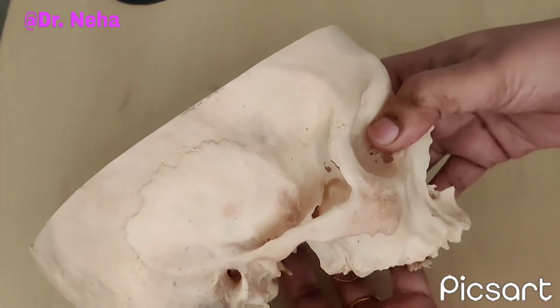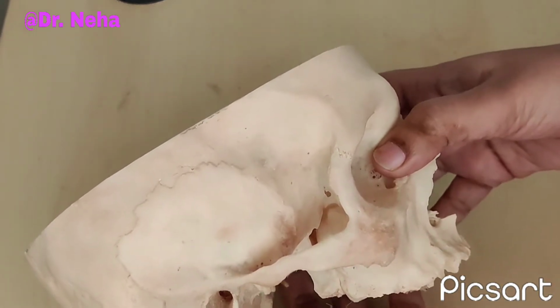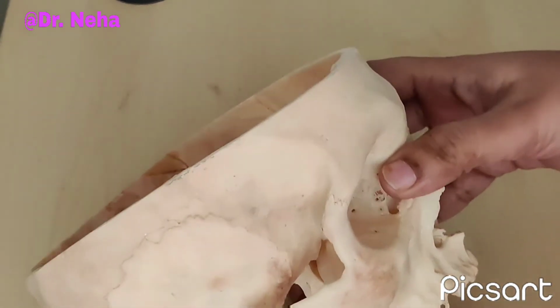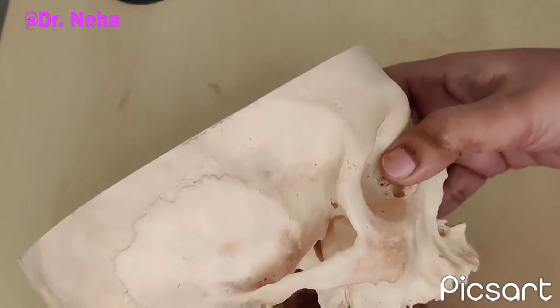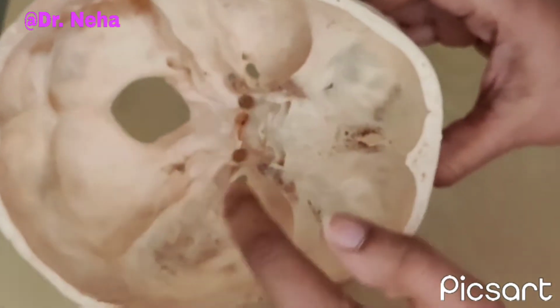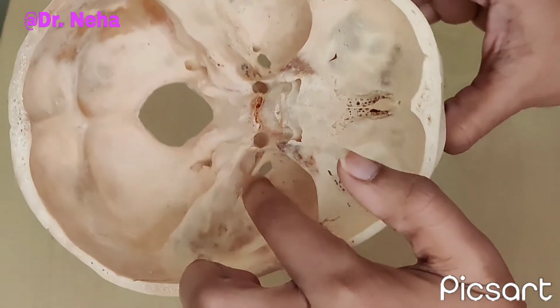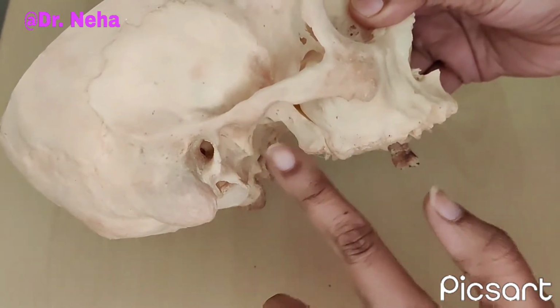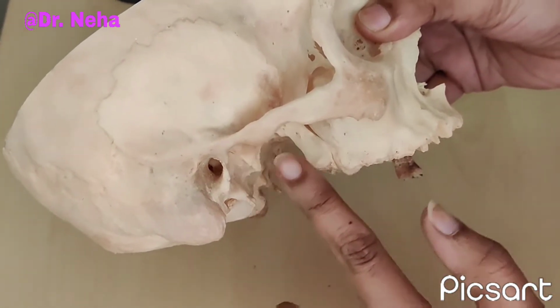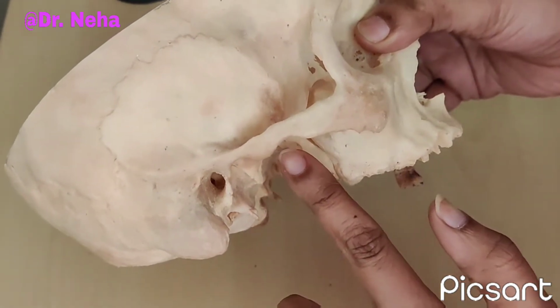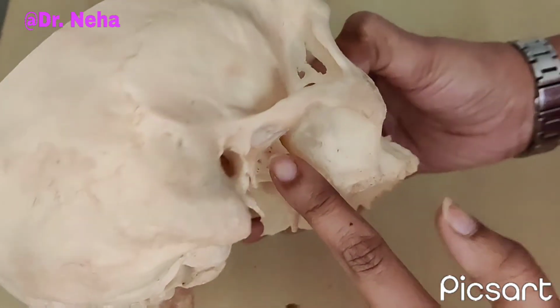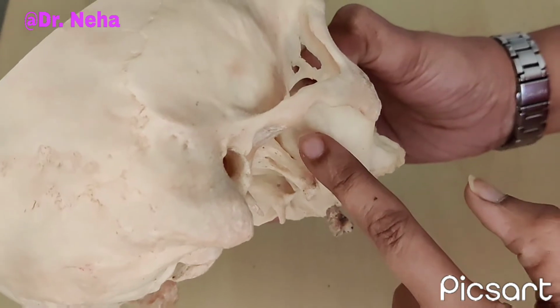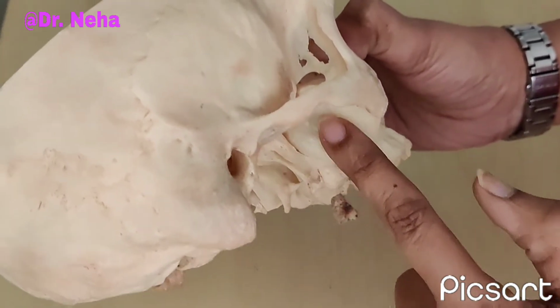In this video I am going to discuss the infratemporal fossa. The infratemporal region is situated below the middle cranial fossa. So this is the middle cranial fossa, and the area which is situated below this is the territory of the infratemporal fossa. This infratemporal fossa is bounded in front by the maxilla bone.